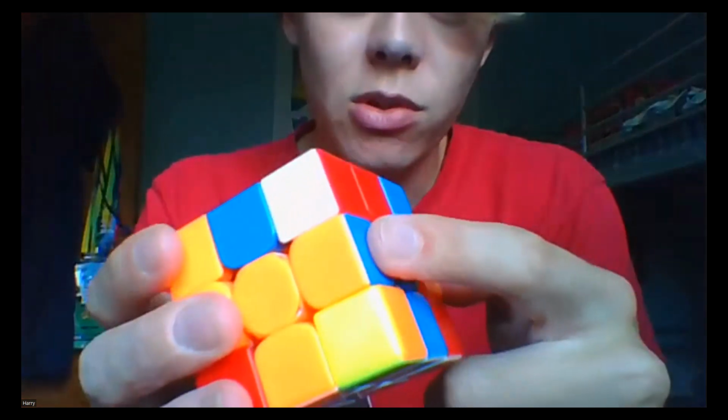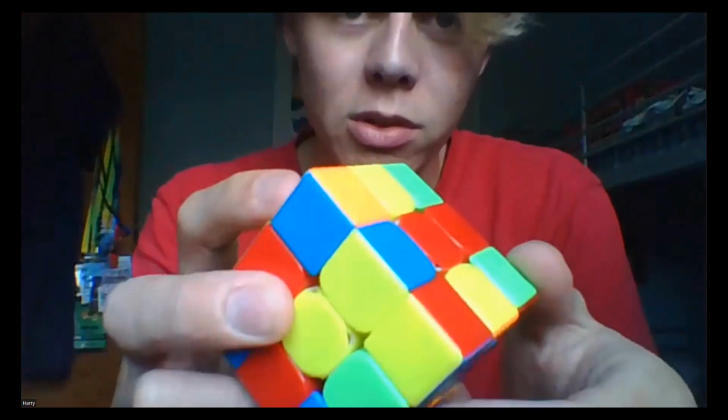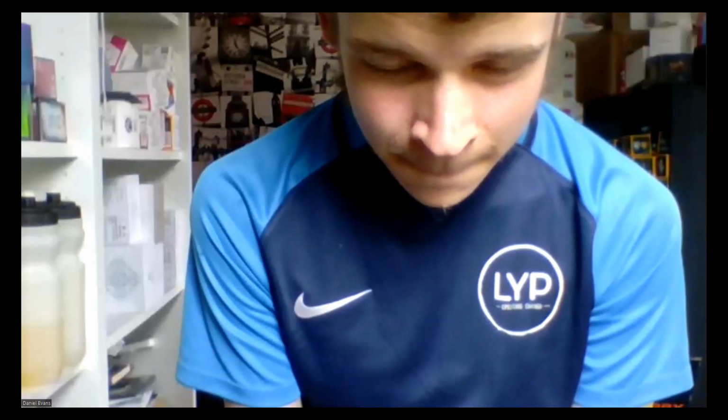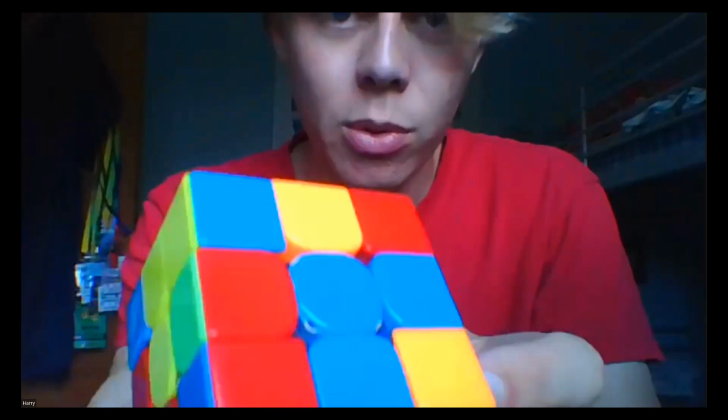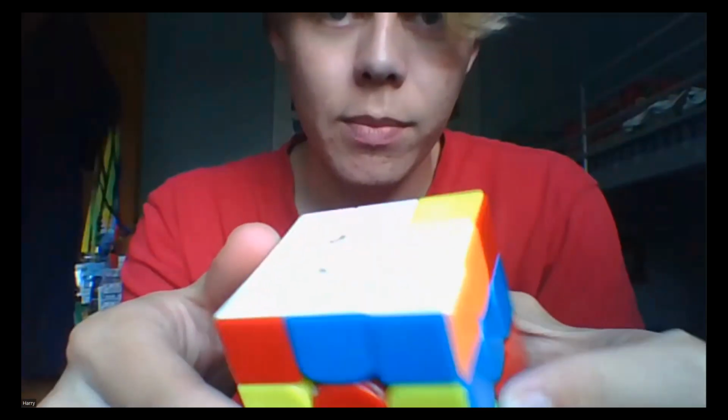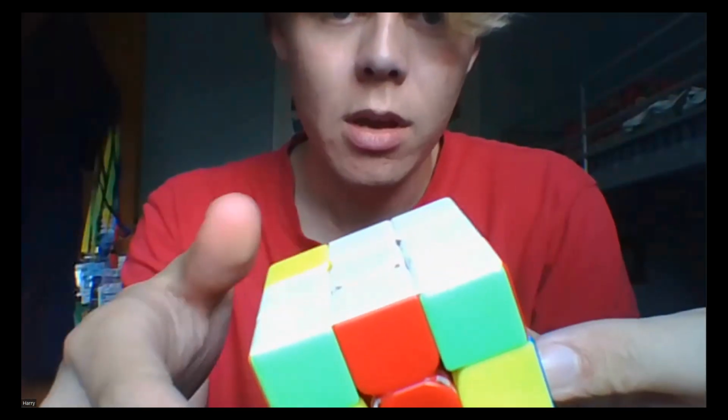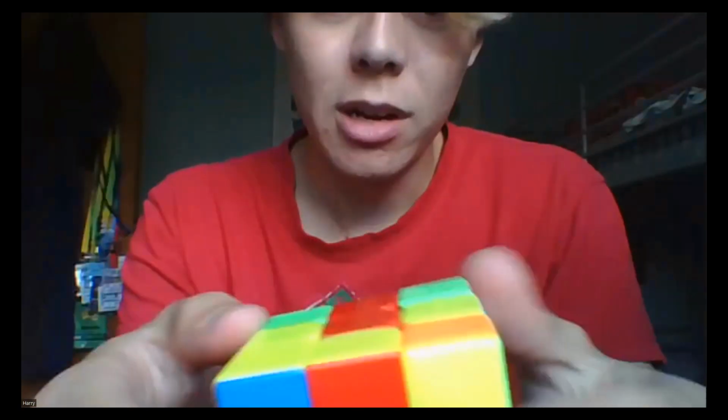Then I saw this edge was going to be solved, and the respective corner is up here. So I can just do a simple D, insert the corner like that, and then the other way. There you go, that pair is done as well. And then I knew there was going to be another.